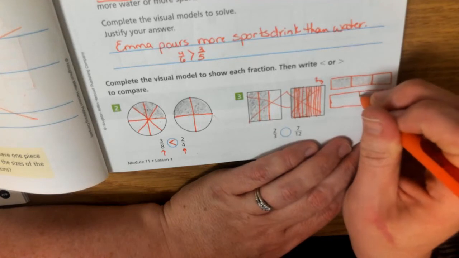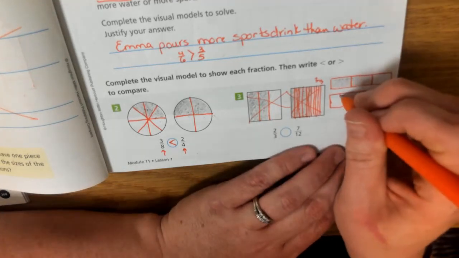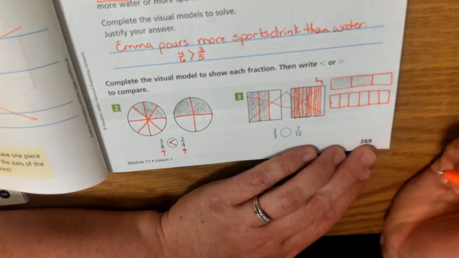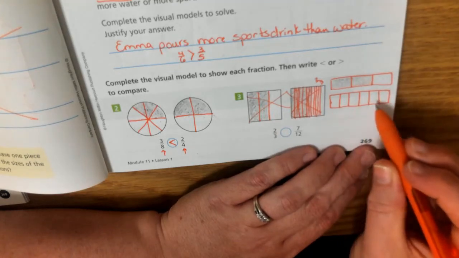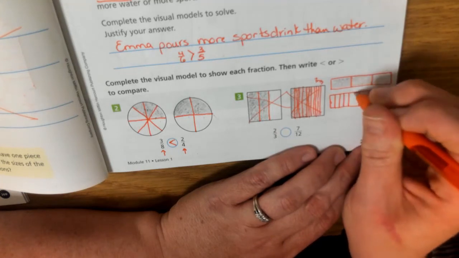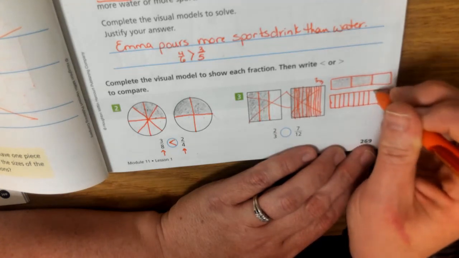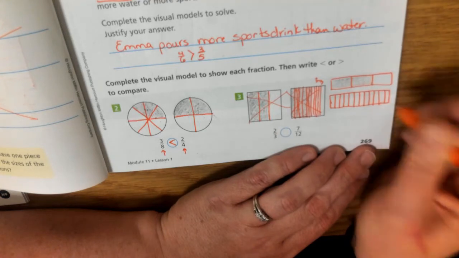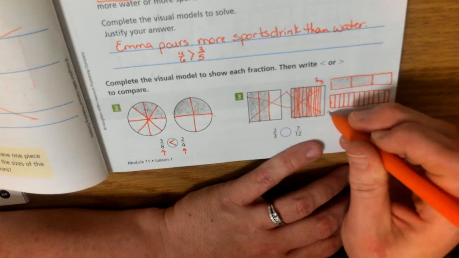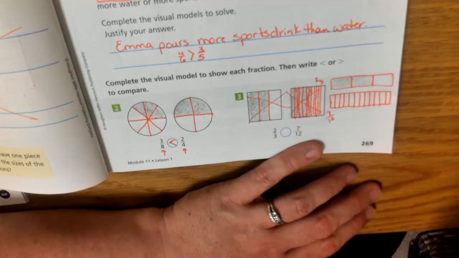So we're going to go in half, but then I need 3 on this side, 3 on this side. So I have 1, 2, 3, 4, 5, 6. And then if I split those in half again, see how much easier that is? So much easier.